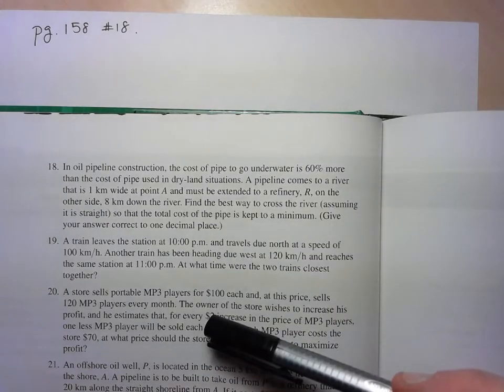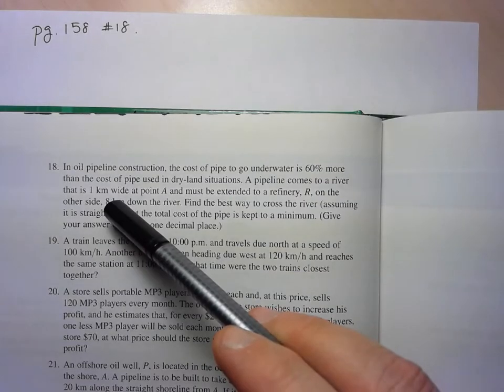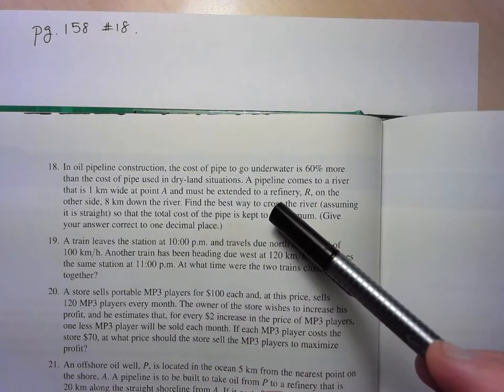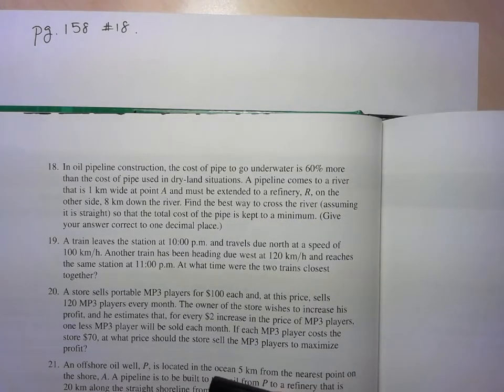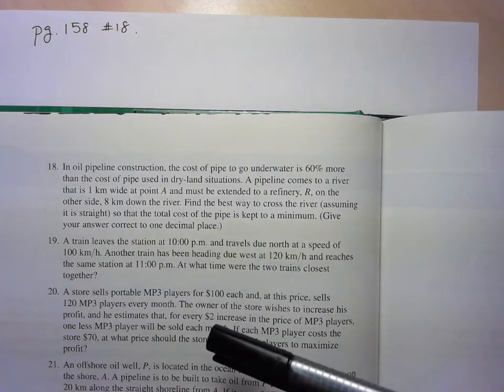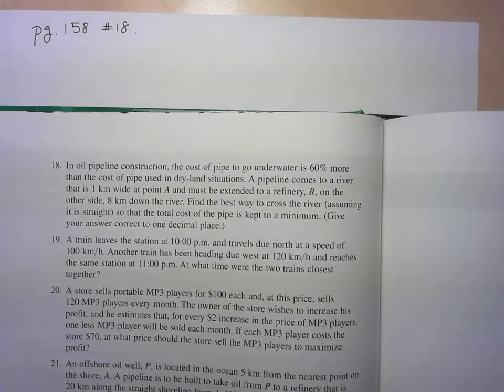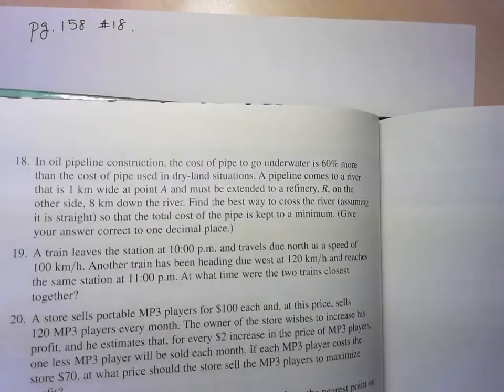What we have to do is cross a 1 kilometer wide river and then go 8 kilometers down the river. The idea is to find the best way to do this to minimize the cost of building the pipeline. So this is again one of those scenarios where you definitely want to get a good diagram in.